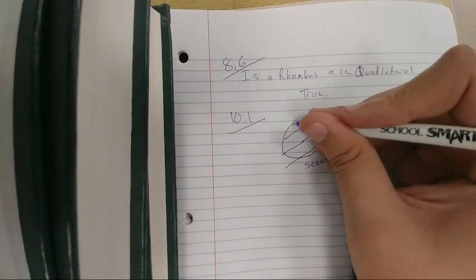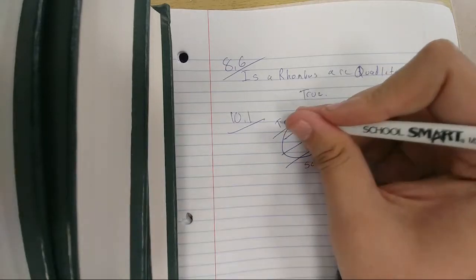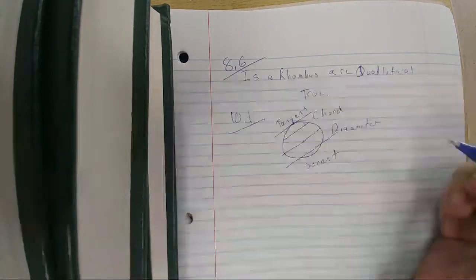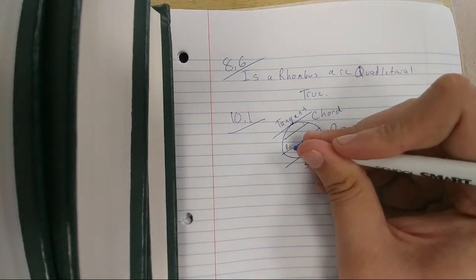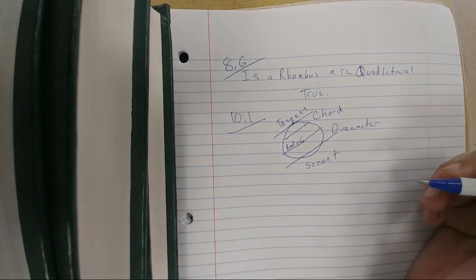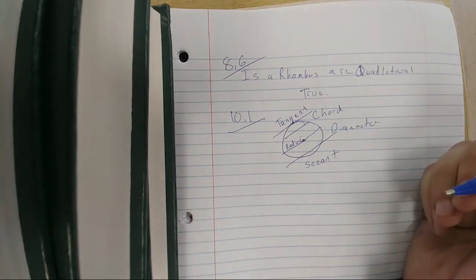If it only hits the circle once at the tip, at one exact point, that's a tangent. And remember, half a diameter is a radius. Tangent, radius, chord. And the center is always the center. It's just the point in the middle.